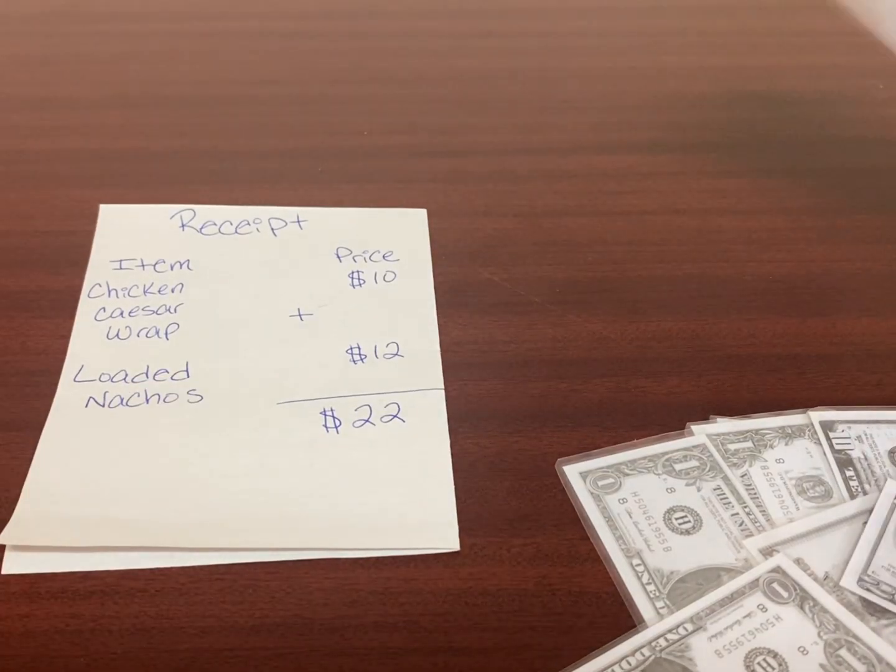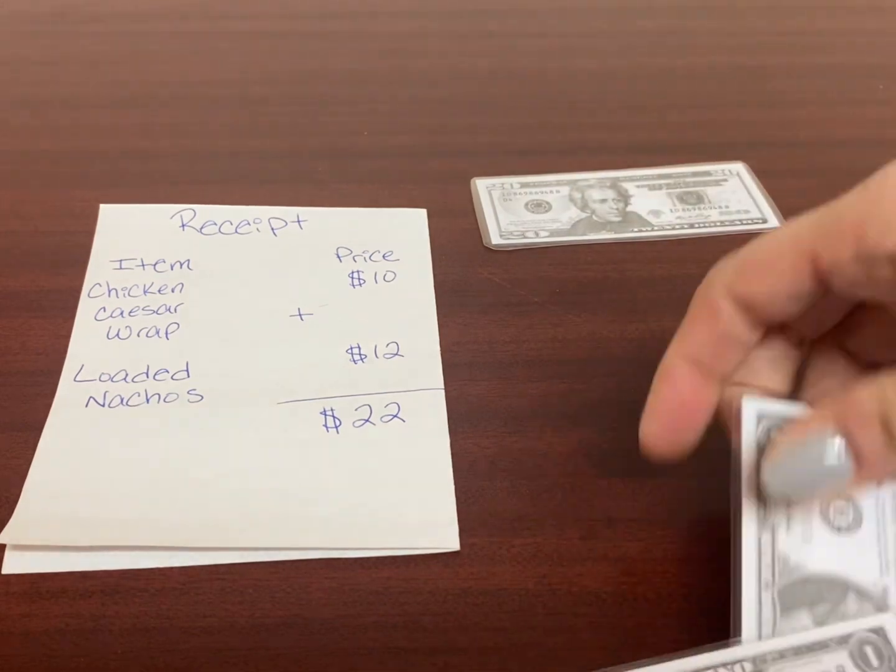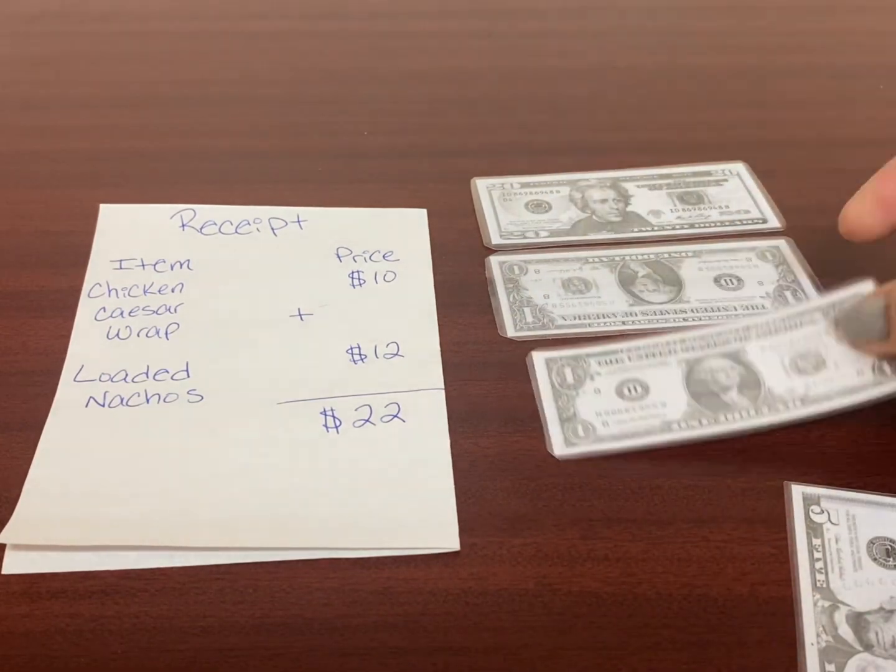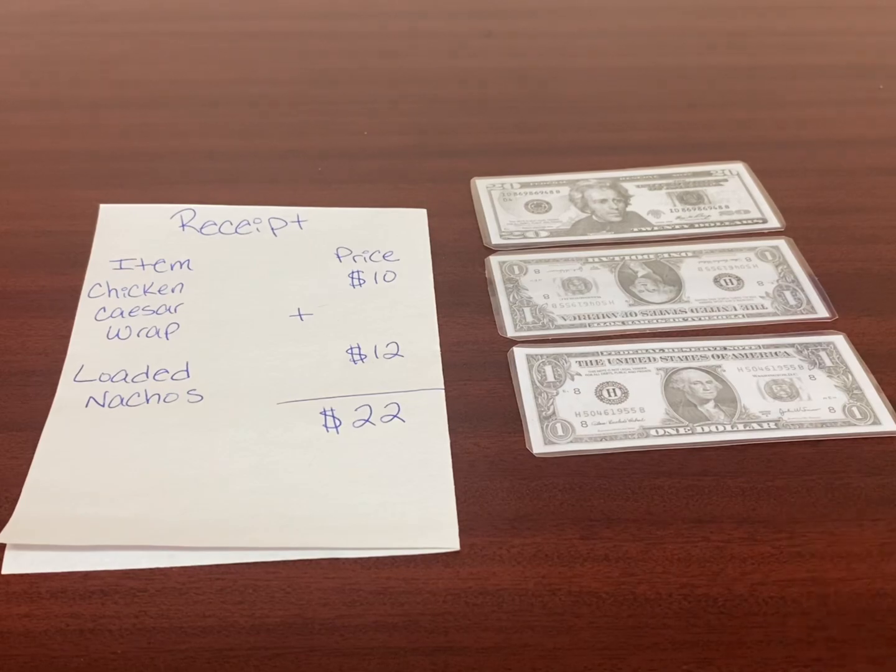They can then use their fake money to pay for the bill, and as they get older, they can also learn how to make change during this activity.